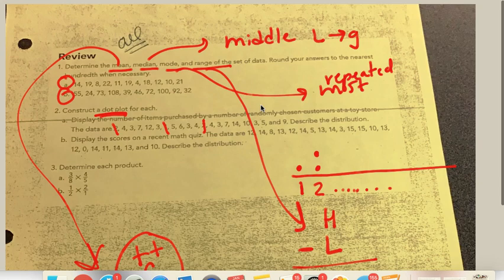And then B says display the scores on a dot plot. The data is there. It says describe the distribution. So you would need to create a dot plot with B and then decide. If you go to the tallest point, if it goes down to the left, then it's skewed left. If the tallest point's up here and it goes down, then it's skewed right. If the tallest point's in the middle and it goes down in both directions, then it's symmetrical.